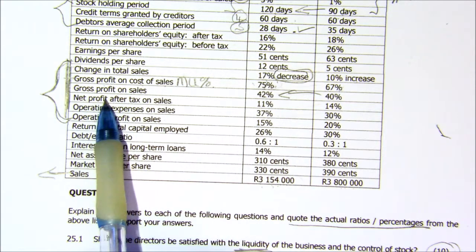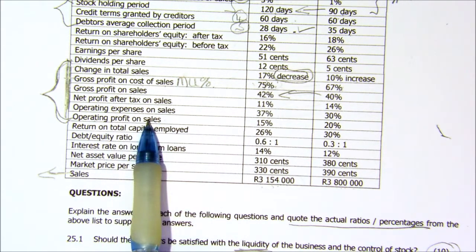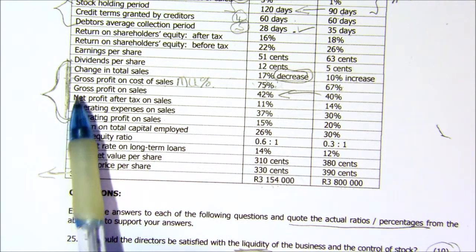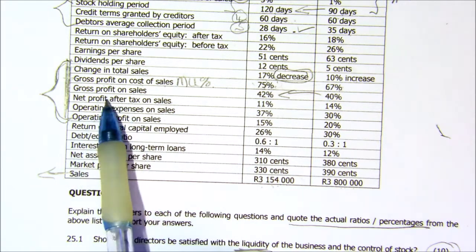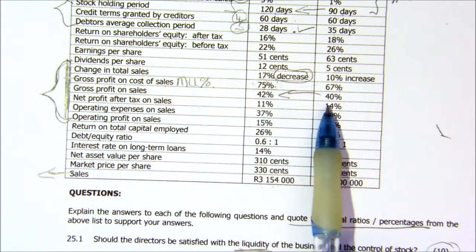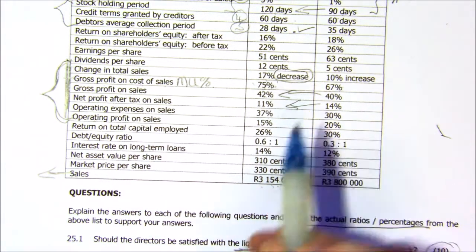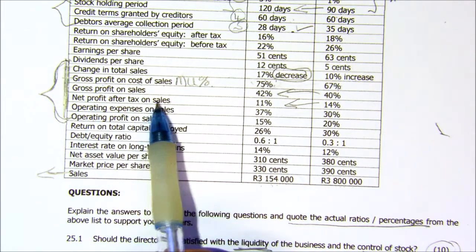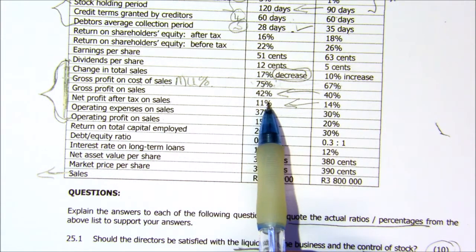And although we've got a net profit after tax, and we've also got an operating profit on sales, the difference between these two will just be your interest expense and your interest income. So at this stage, let's just look at this net profit. Your net profit has gone down. So not only are you going to be quoting the net profit after tax on sales, you are going to say it has decreased from 14 to 11%.